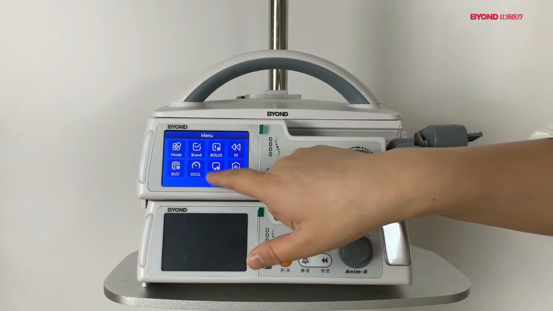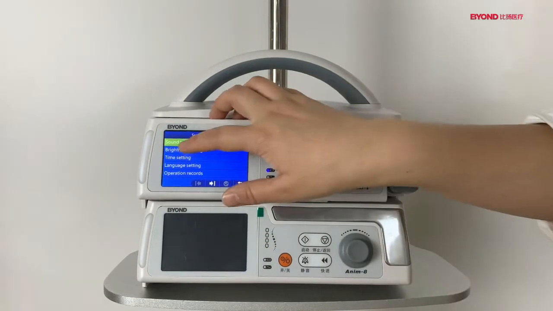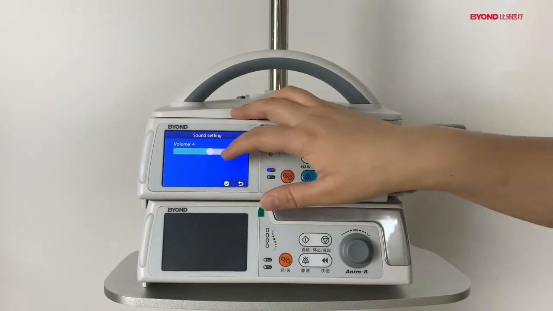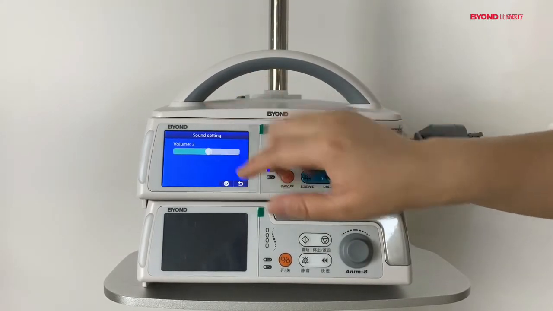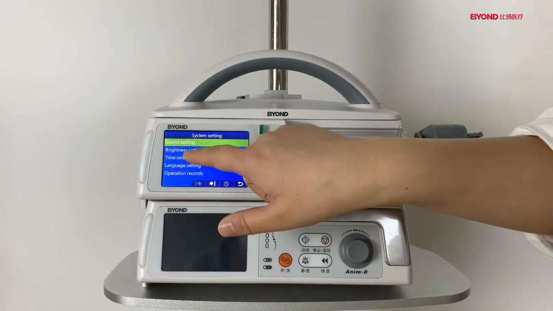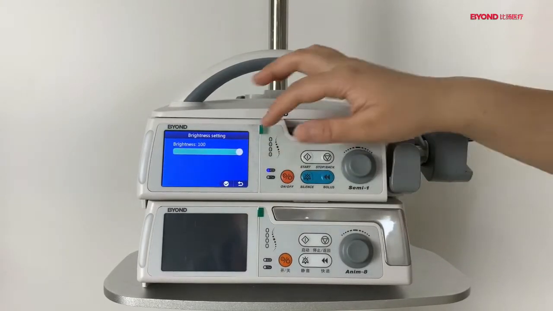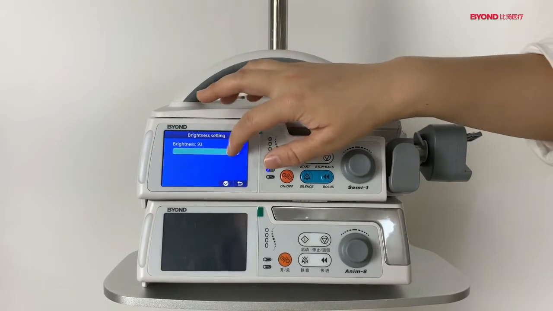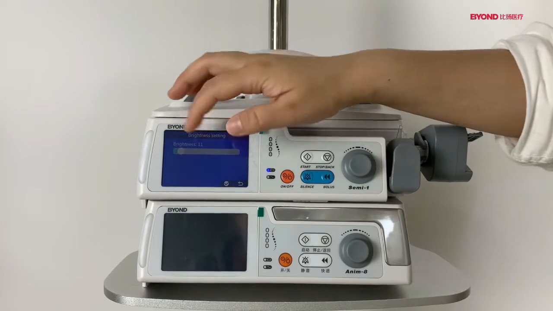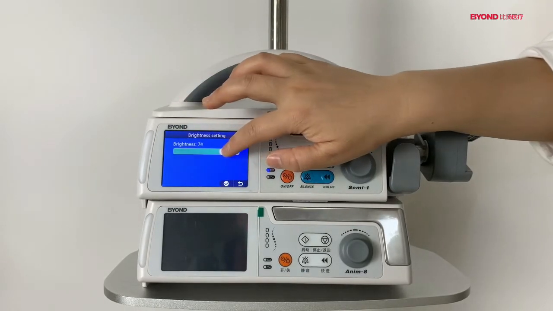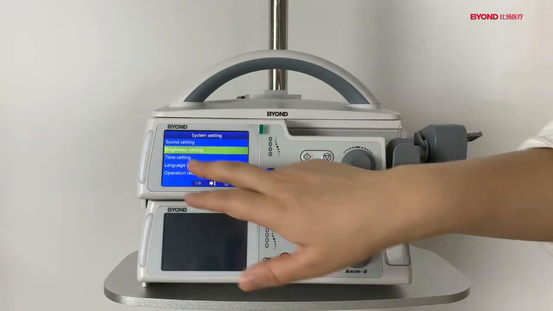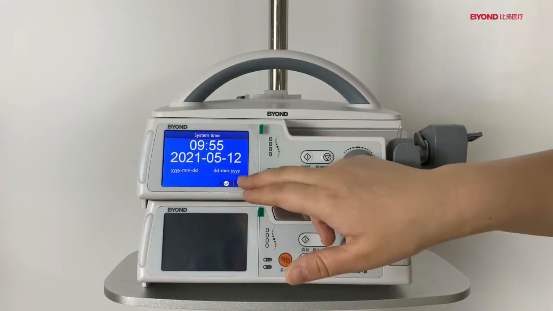And the system settings. The sound. And the brightness setting of the screen, you see, it's very dark. Okay. And the system time.